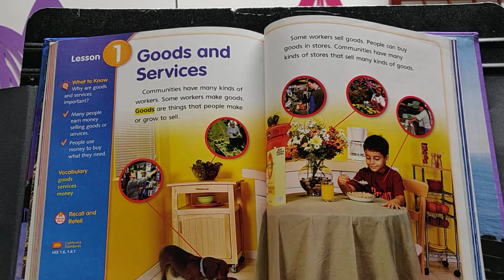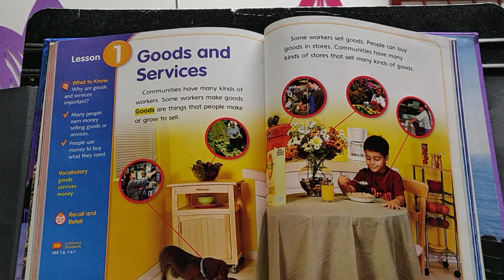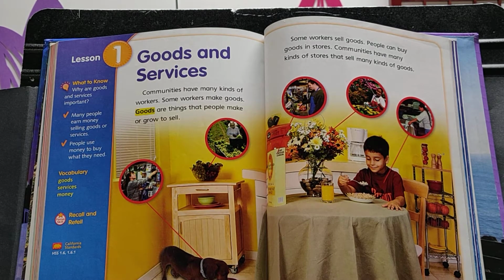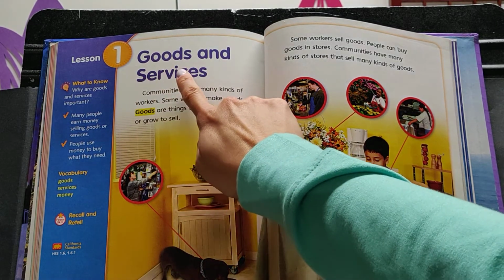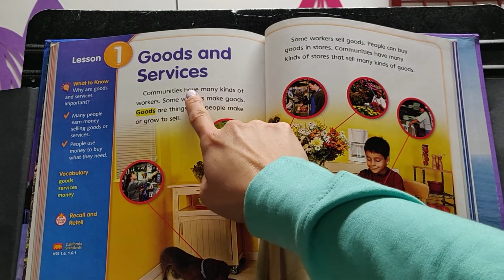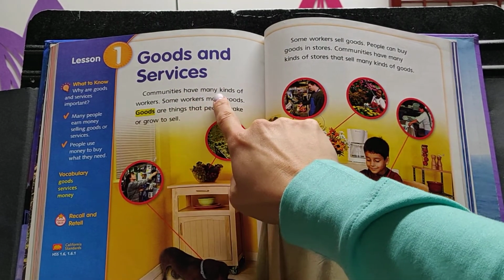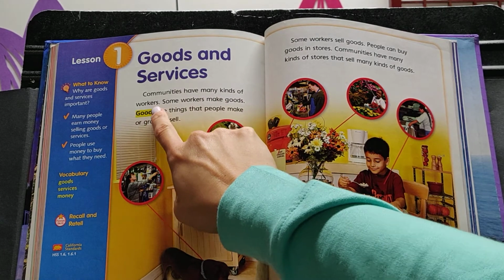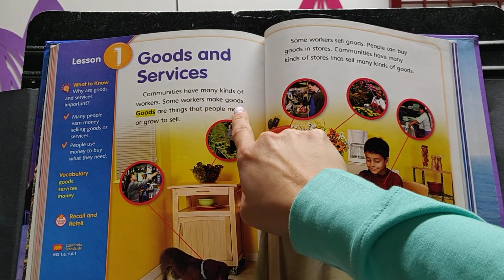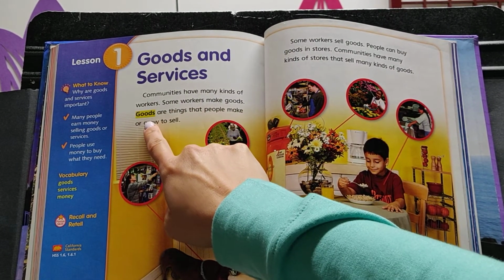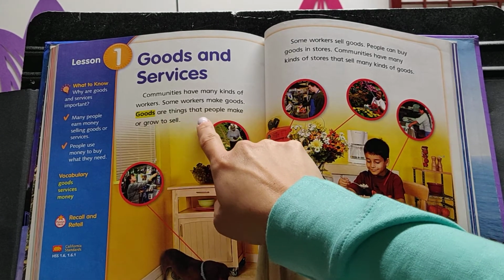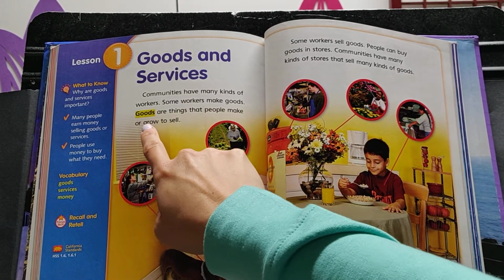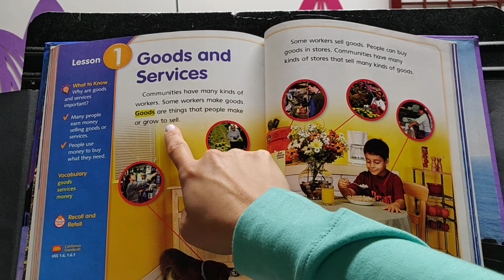Let's go ahead and read together. You can read with me, or you can just follow along as I read. Lesson 1, Goods and Services. Communities have many kinds of workers. Some workers make goods. Goods are things that people make or grow to sell.